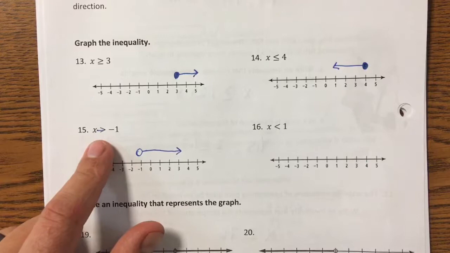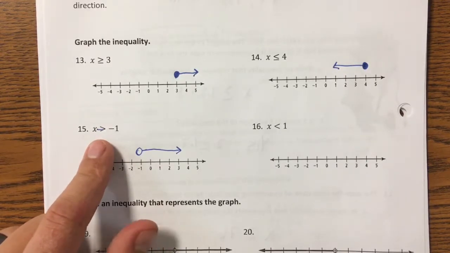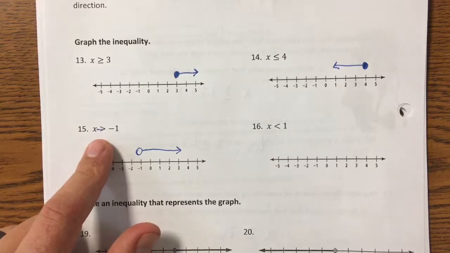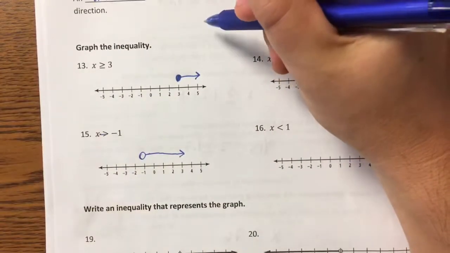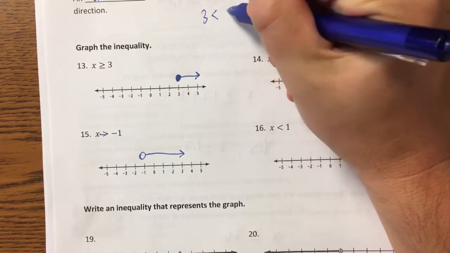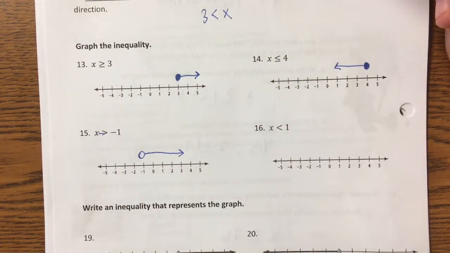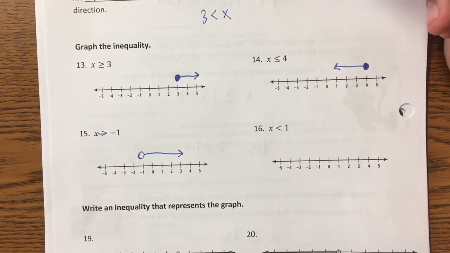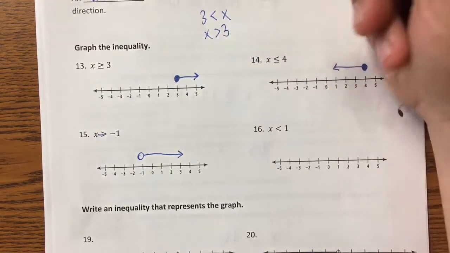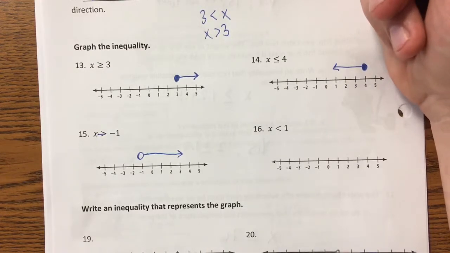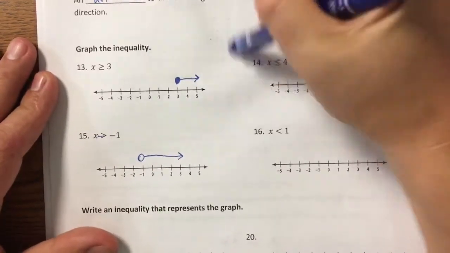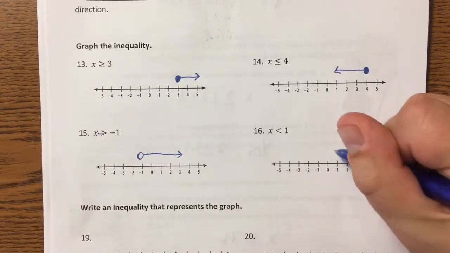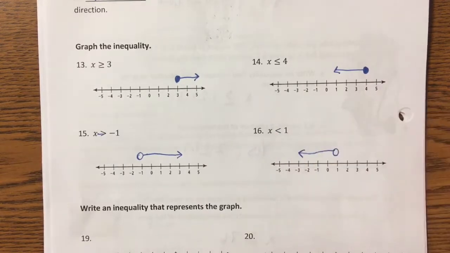However, let me caution you, this only works if the variable's on the left side. So what I would recommend is if the variable's on the right side, you just flip the whole inequality. For instance, if you solve your inequality and you get 3 is less than x, then before you graph it, rewrite it as x greater than 3. You just flip the whole statement, and then the arrow will be pointing in the correct direction. Just be careful about that. X less than 1, open circle going to the left.